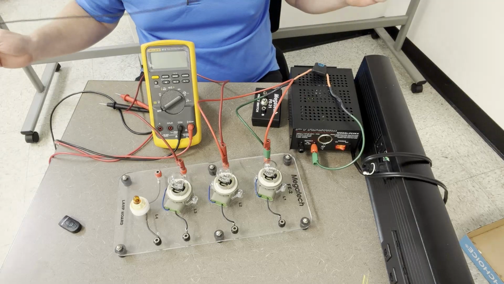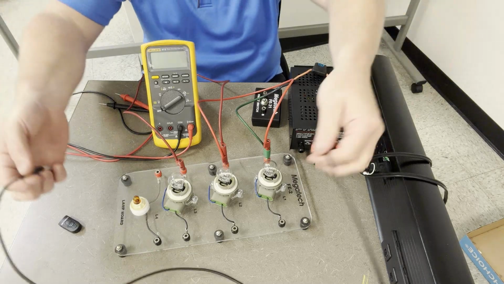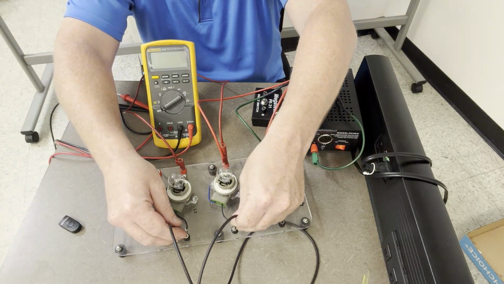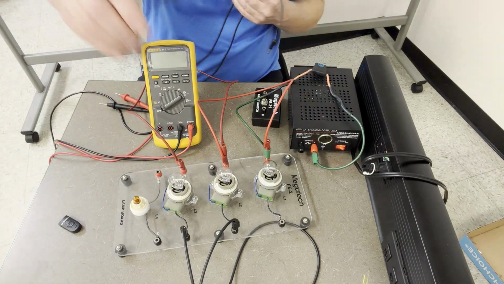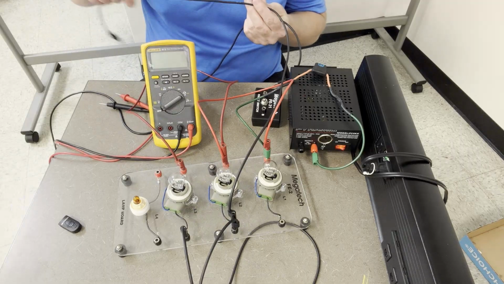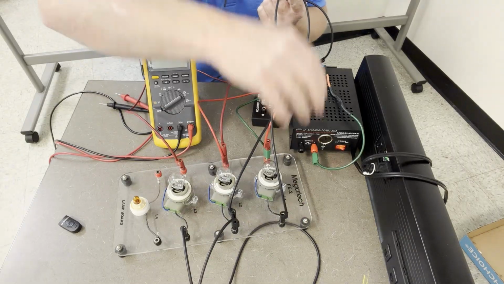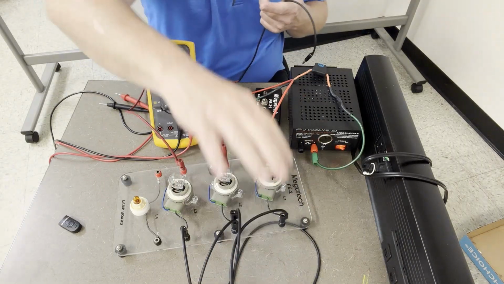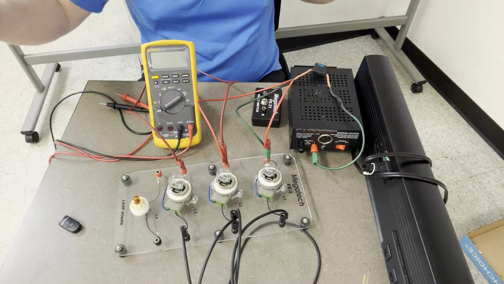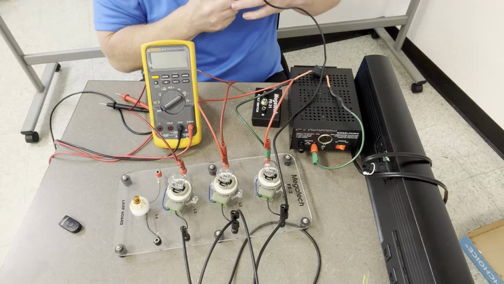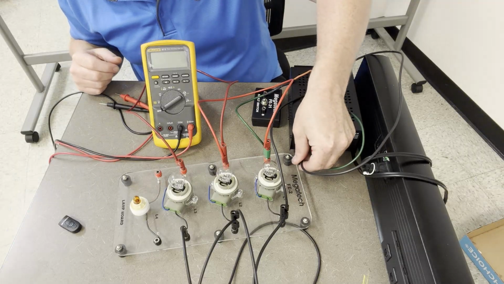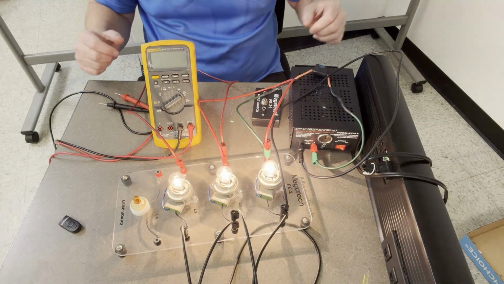All right, so now that I've got all the power sides hooked together, I'm going to hook the ground sides together. I've got all the power sides hooked together. I've got all the ground sides hooked together. Now I just need to connect this ground path back over here to my power supply, and my circuit should come on.